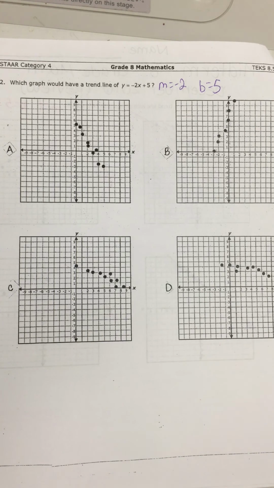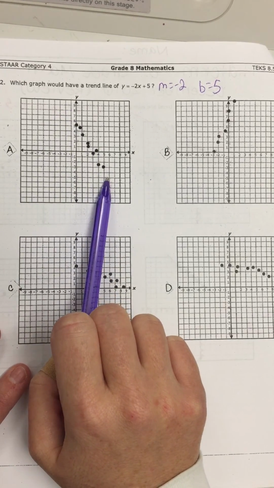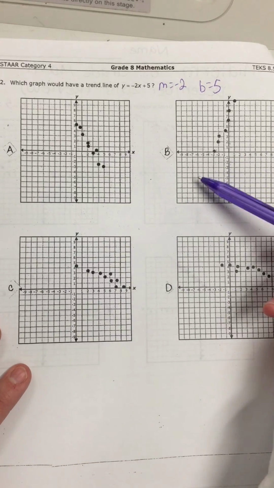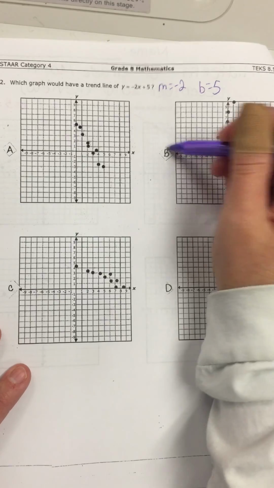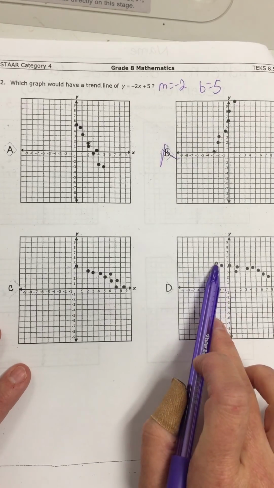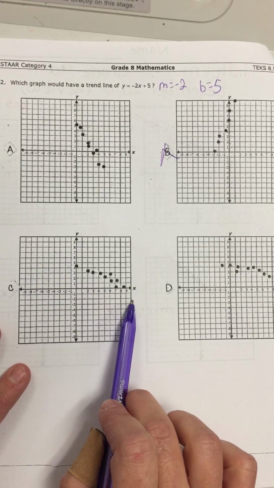So I'm just going to look at my scatter plots real quick and try to see. Does this look like a negative slope? So I'm going to leave it. Does this, y'all can answer me. Does this look like a negative slope? No. Cross it off. Does this look like a negative slope? Does this look like a negative slope? Yes.